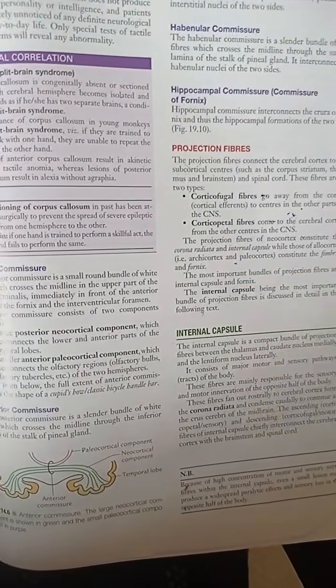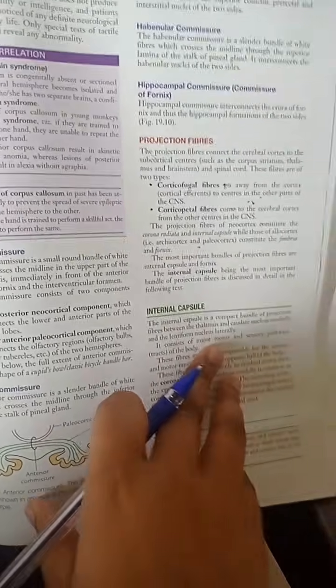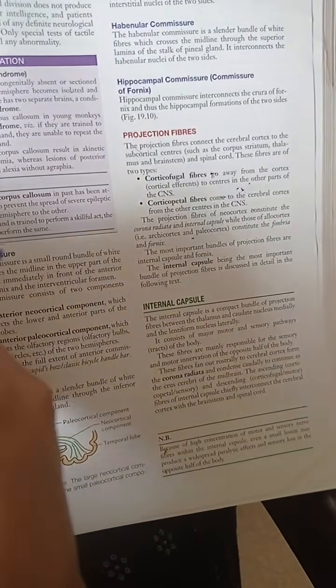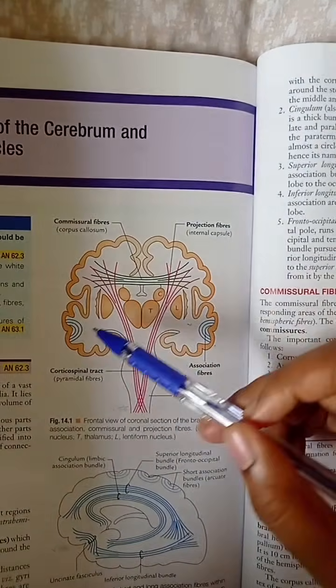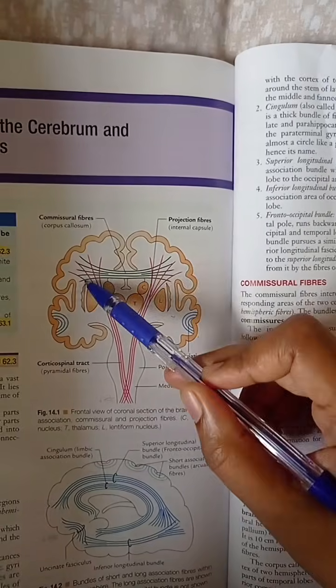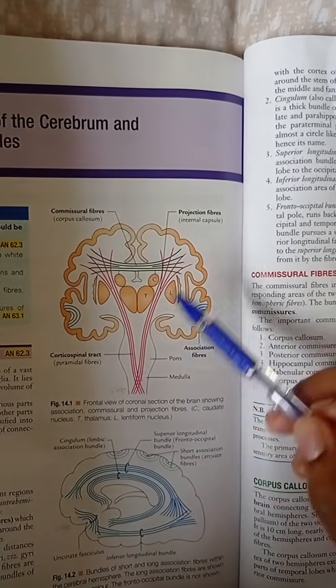Of the projection fibers, the major projection fiber is the internal capsule. So we will deal with it in detail later. In this figure, this is association, this is the commissural, and this is the projection fibers. Example: internal capsule.